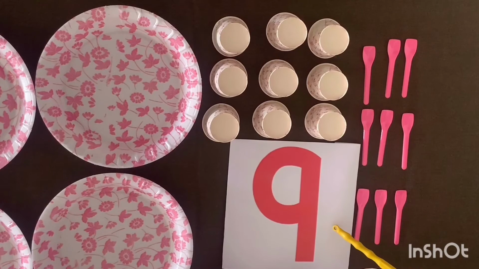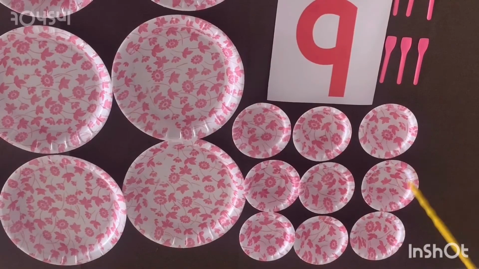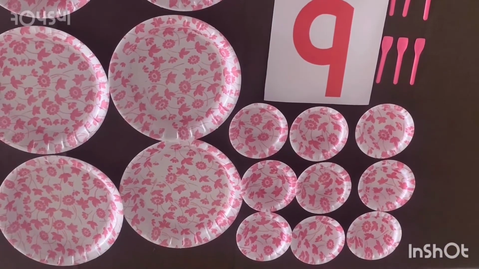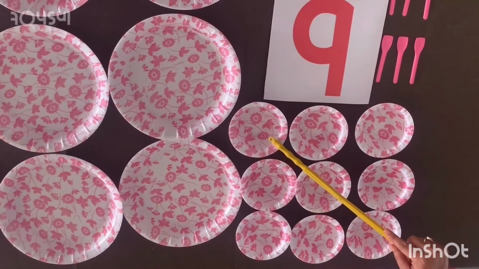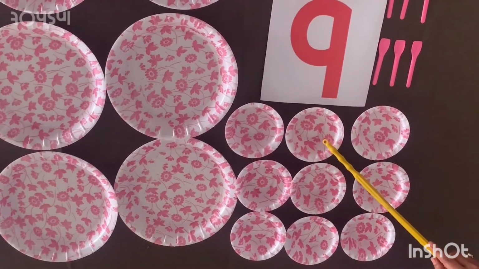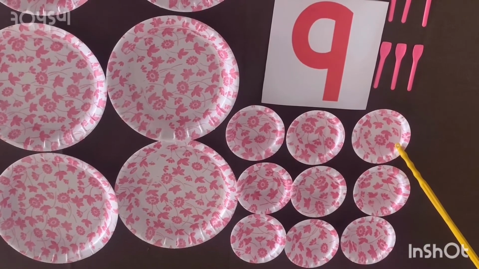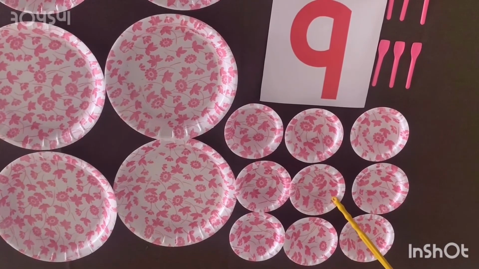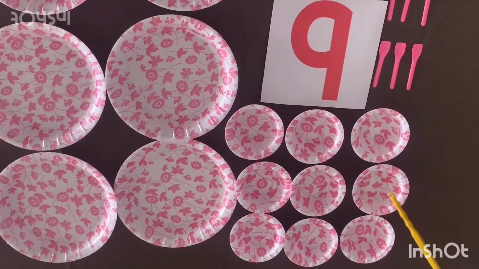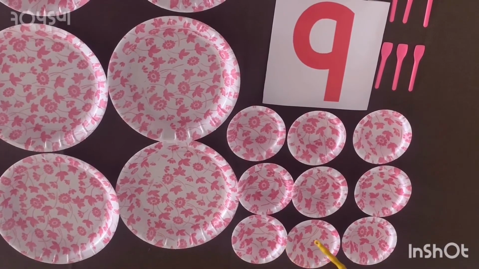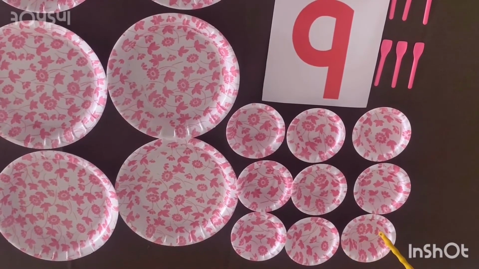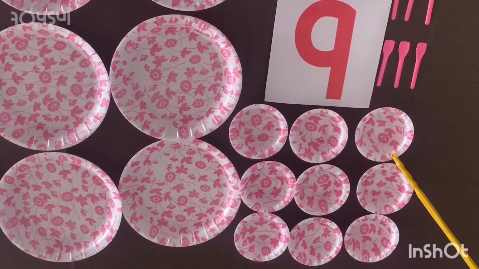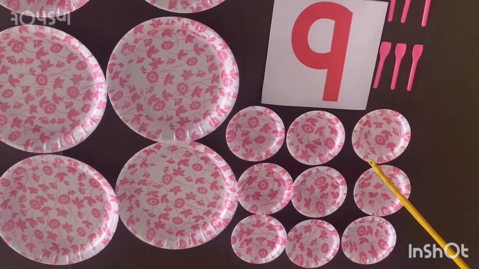There are 9 spoons. How many balls are there? Let's count. अब हम balls count करेंगे. 1, 2, 3, 4, 5, 6, 7, 8, 9. There are 9 balls.